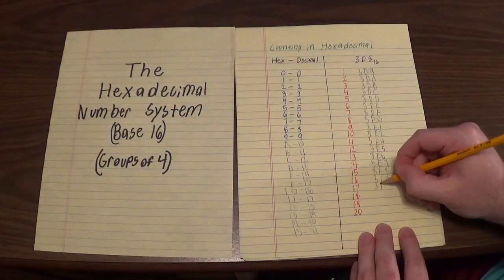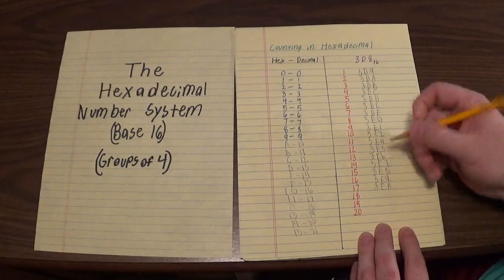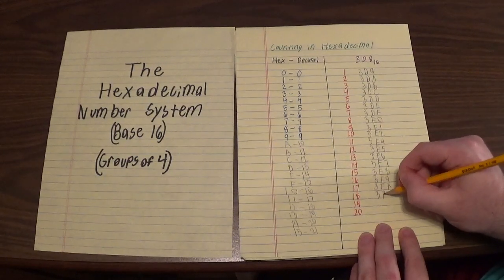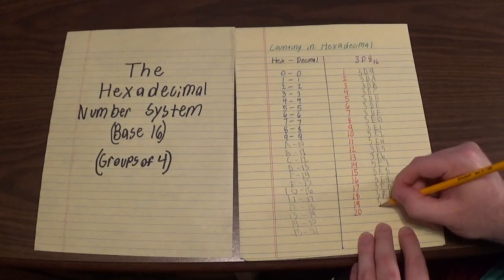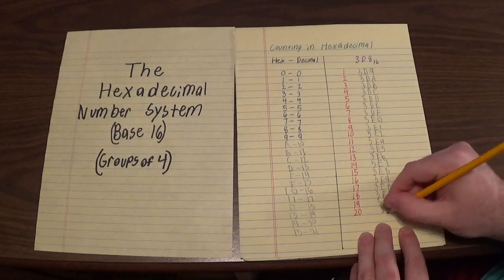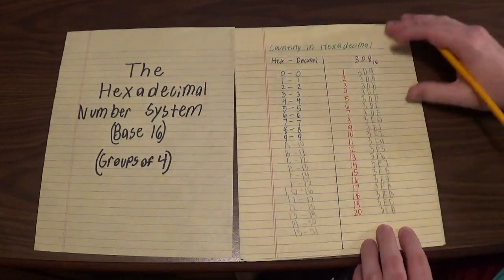So 3EA, 3EB, 3EC, 3ED, and on we could go.